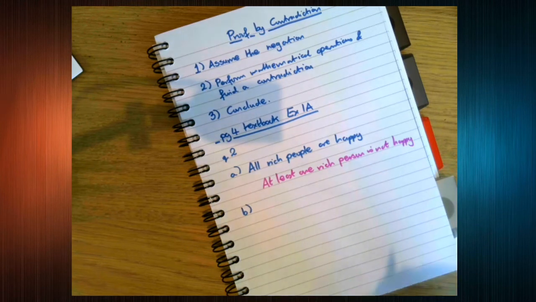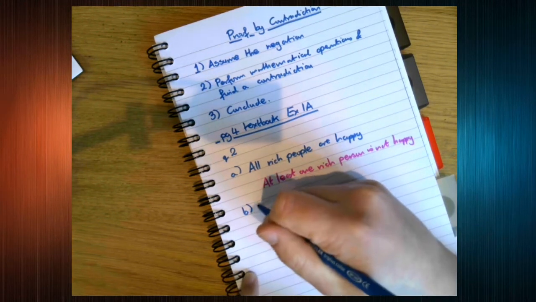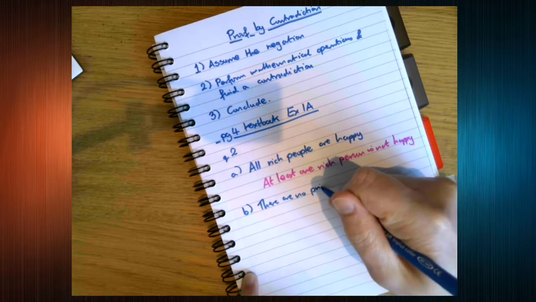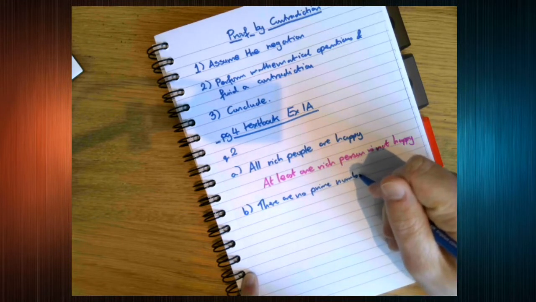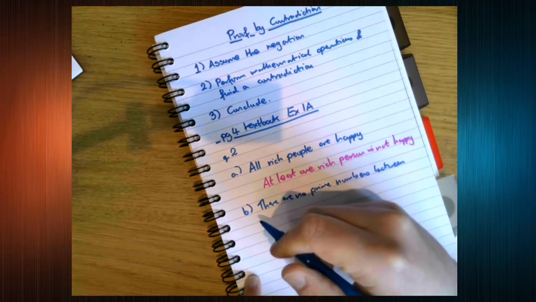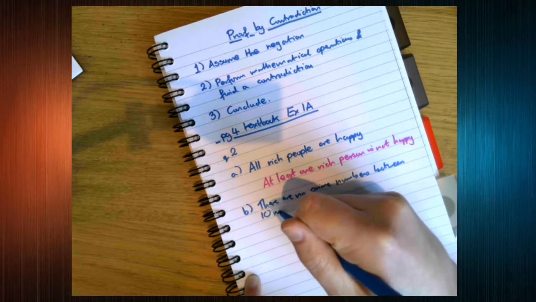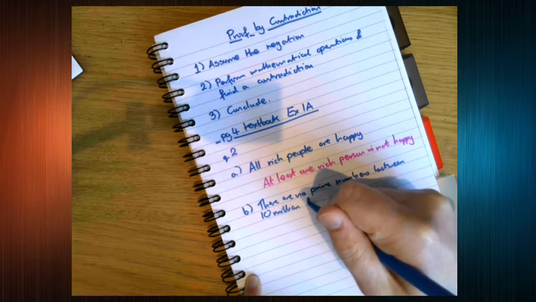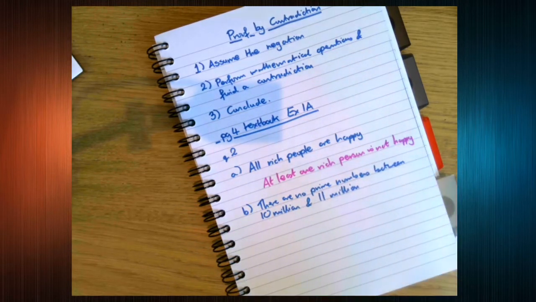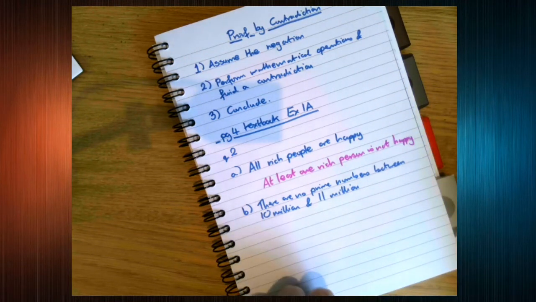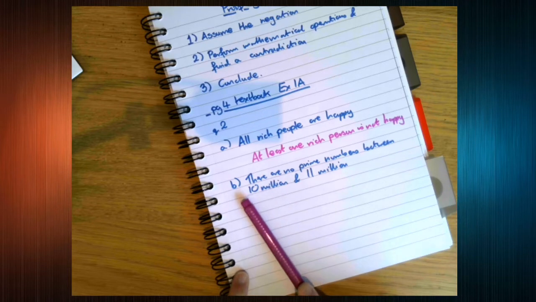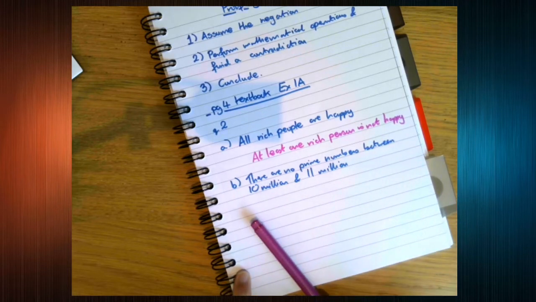So part B, there are no prime numbers between 10 million and 11 million is very, very similar. The negation to this, we're saying there are none between here.